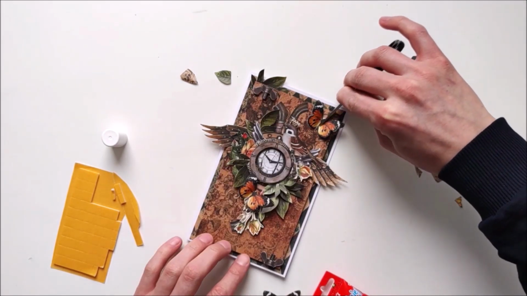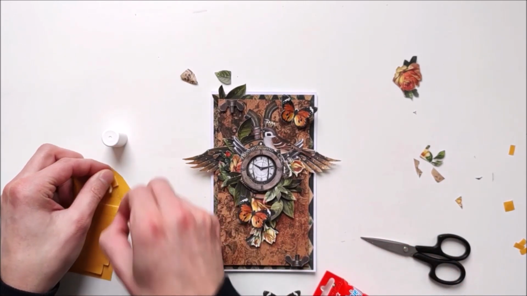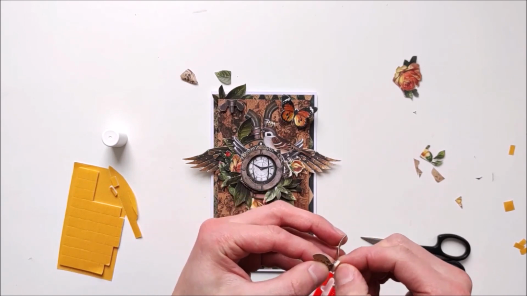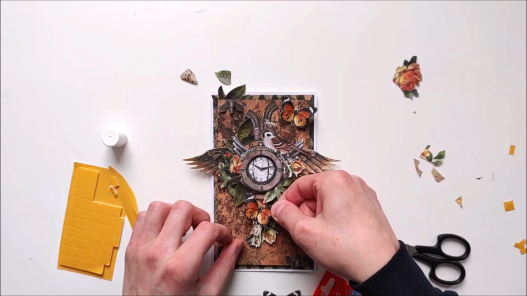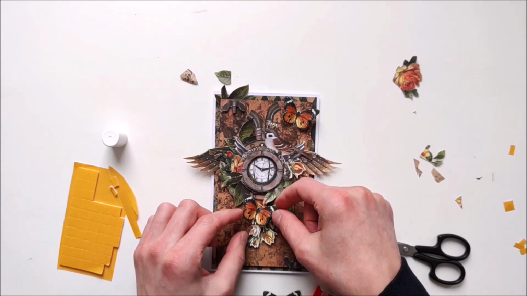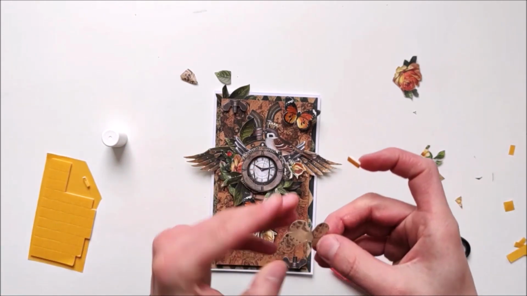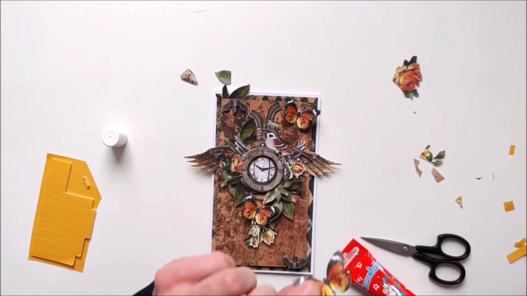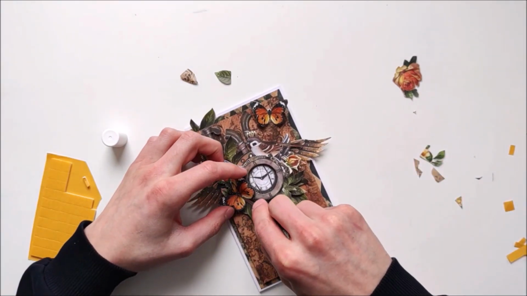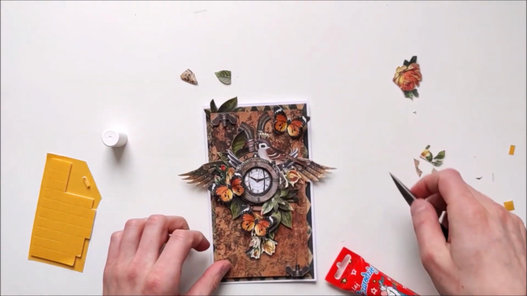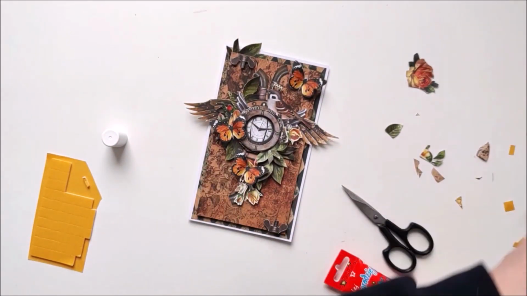Just connect them well. That butterfly, I think we have to use a half of 3D foam and add, and again half of 3D foam, under the butterfly.